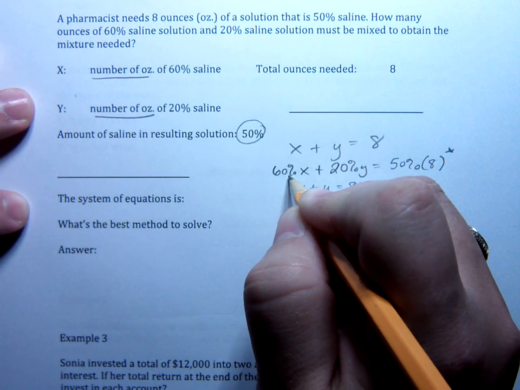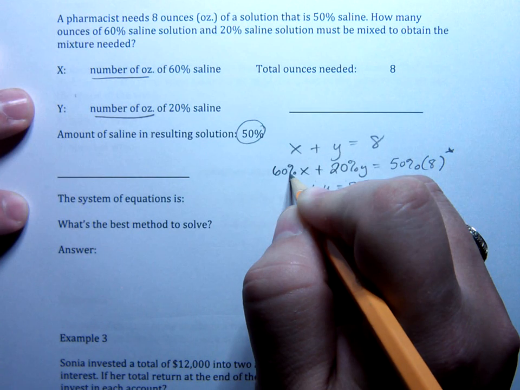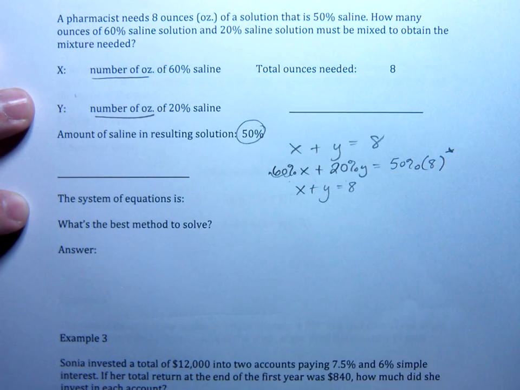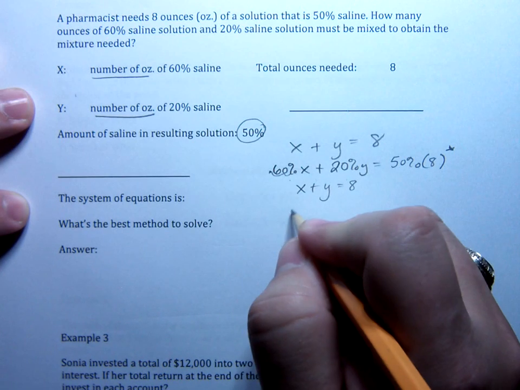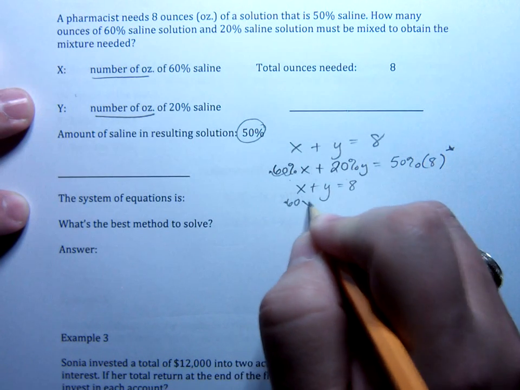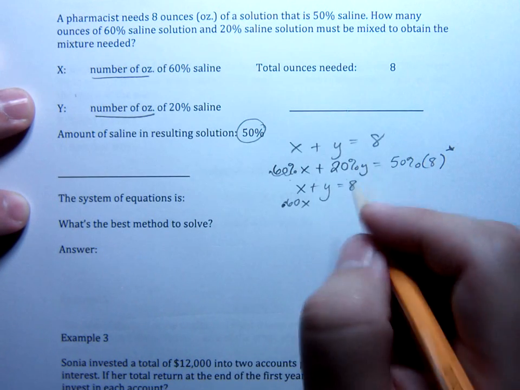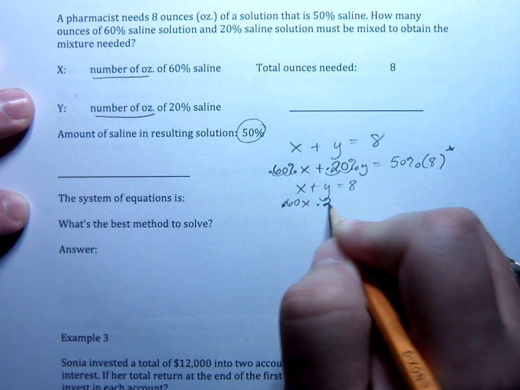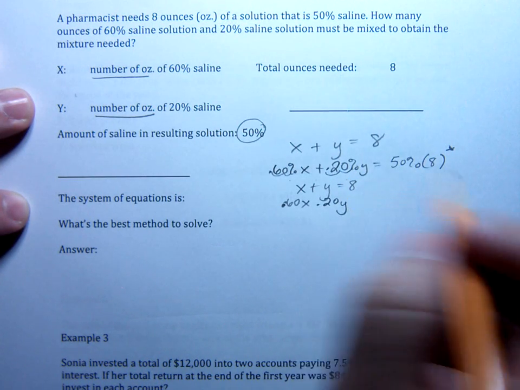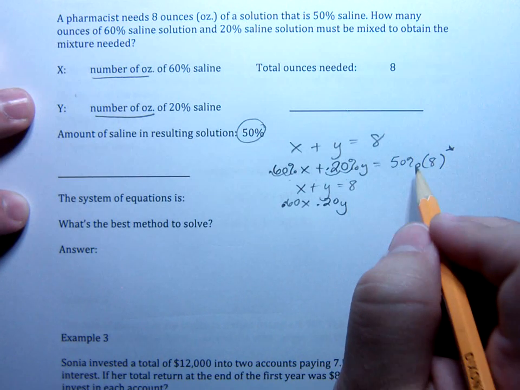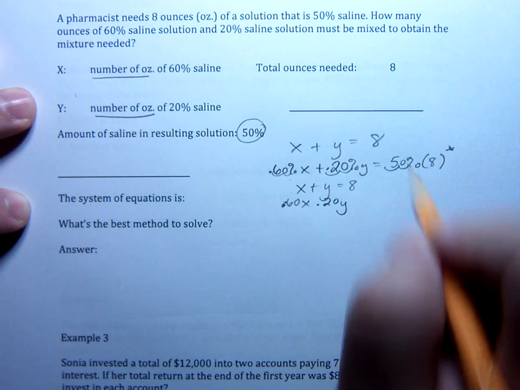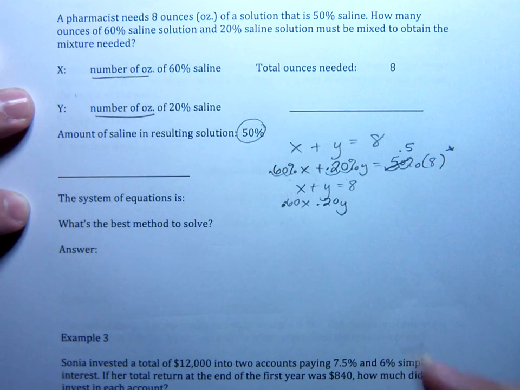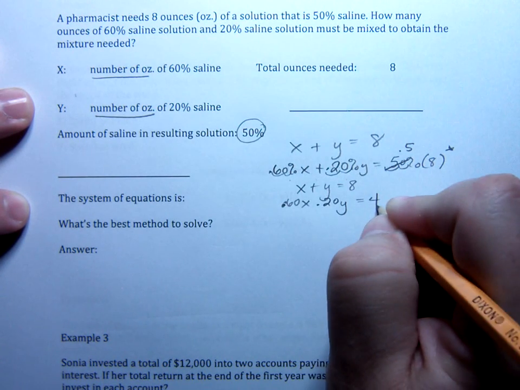The way I do that is I move my percent sign 1, 2 places to the left, and I create a decimal instead of a percent sign. So this actually becomes 0.60x. Move my percent sign 1, 2. This becomes 0.20y. And then 8 times 50% becomes 8 times 0.5. So 8 times 0.5 actually becomes 4.